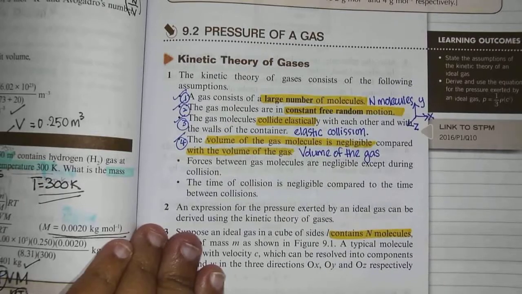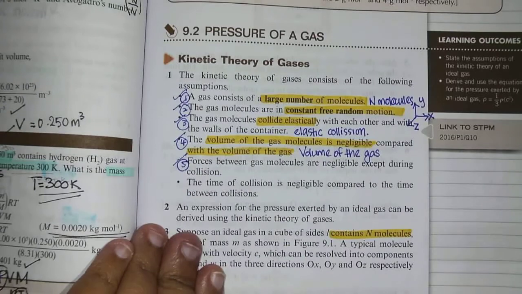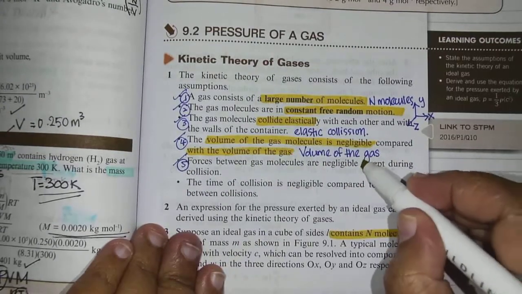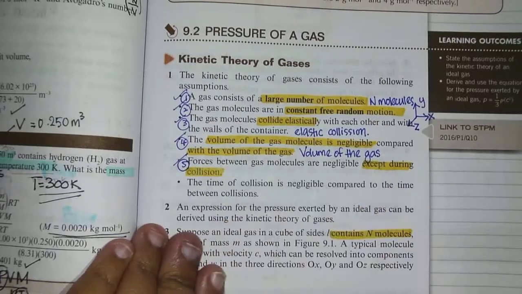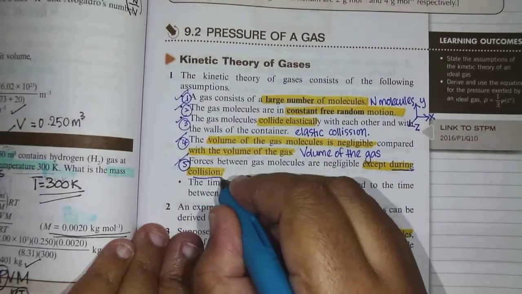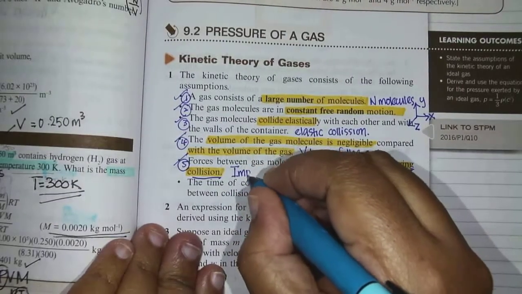Okay. Number 5. Forces between gas molecules are negligible except during collision. That means the only force taken into consideration in the derivation will be during collision. So the force during collision will be impulsive force.